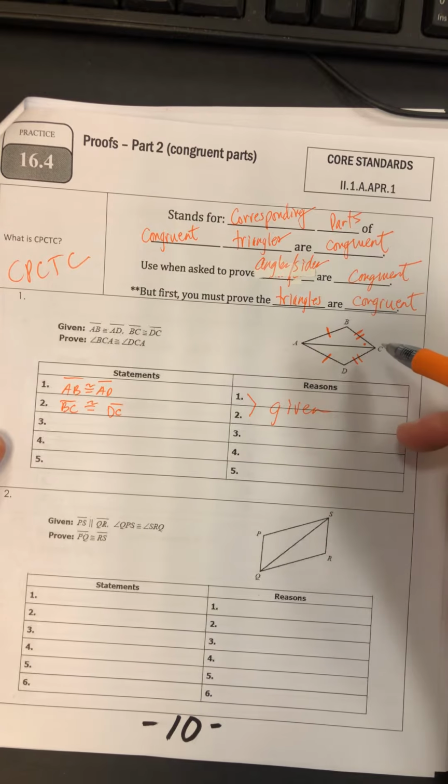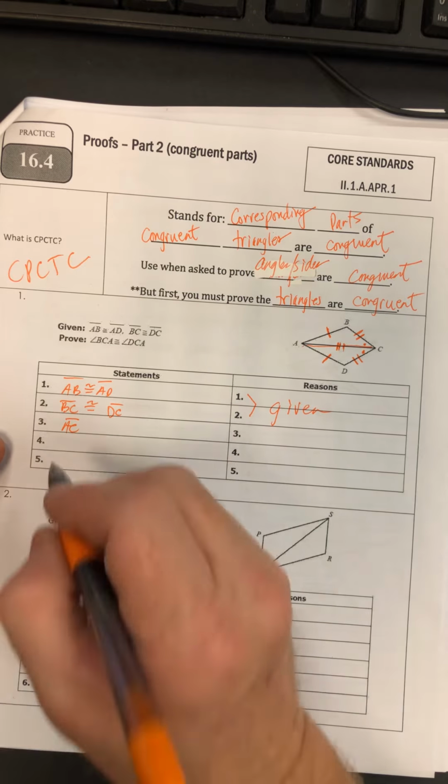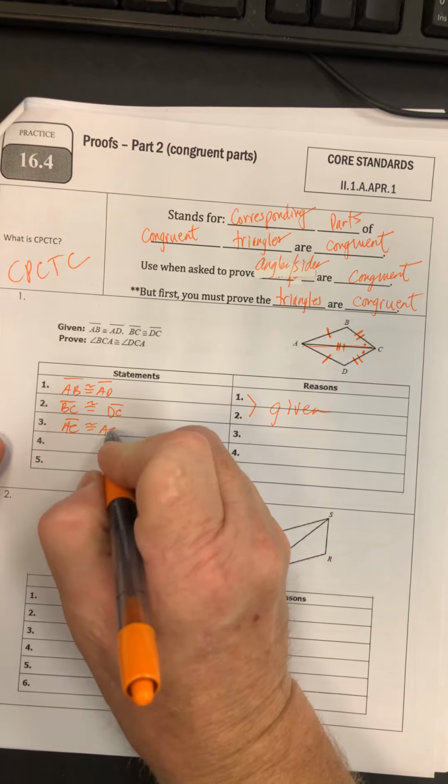And this AC right here is in both triangles, so let's use that. AC congruent to AC, that is reflexive.